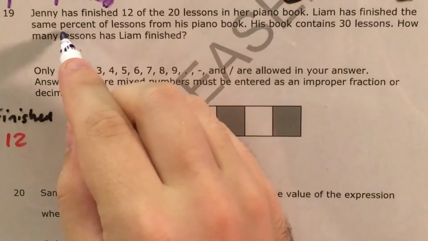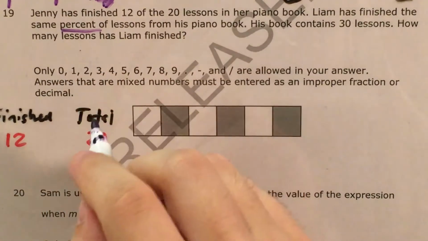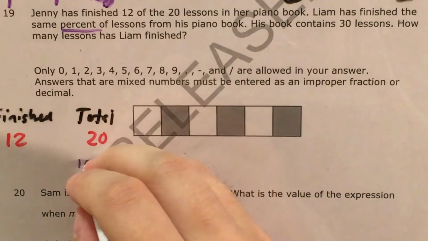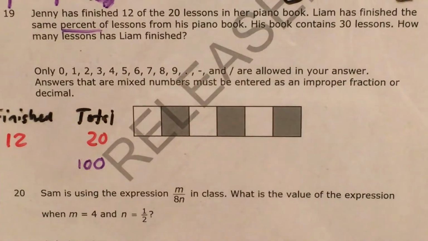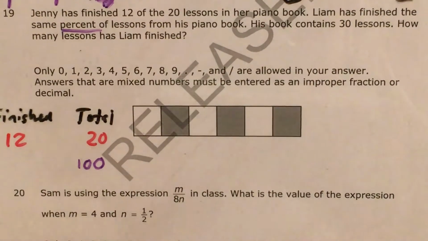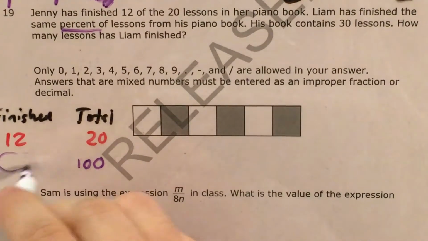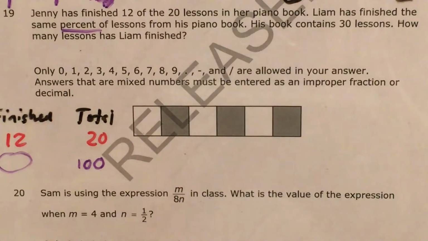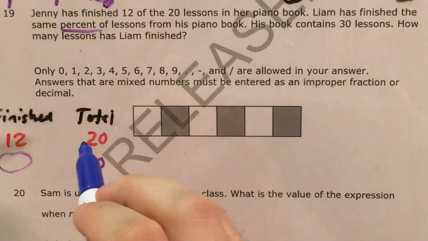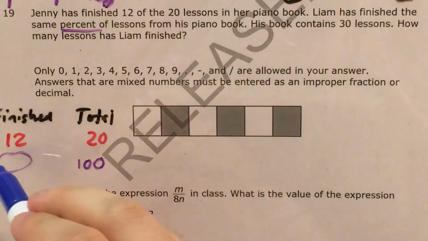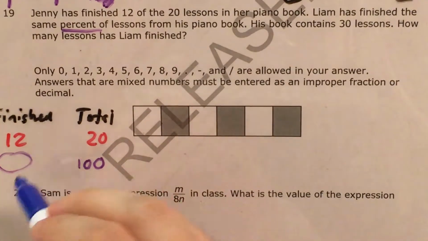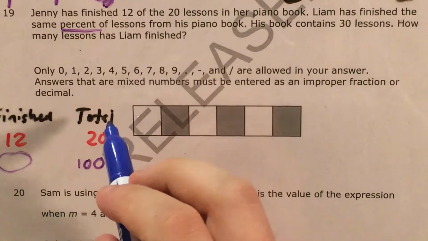And now I'm going to bring in percents. And for percents, I'm going to remember that every percent is out of a total of 100. So I'm going to use that to think about what percentage of lessons Jenny would have finished, so I can use that percentage to find out how many lessons Liam finished. But now I'm going to go ahead and look for a left moving pattern where I multiply or divide something, or a down moving pattern where I multiply or divide something.